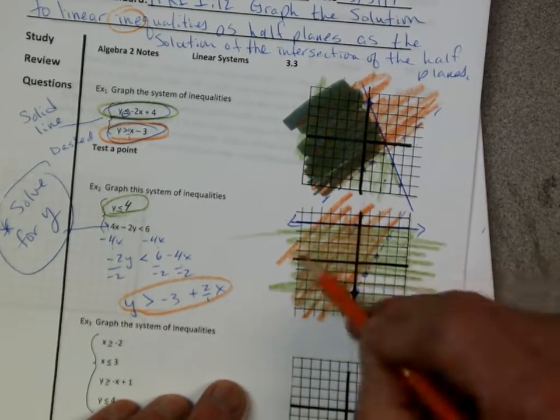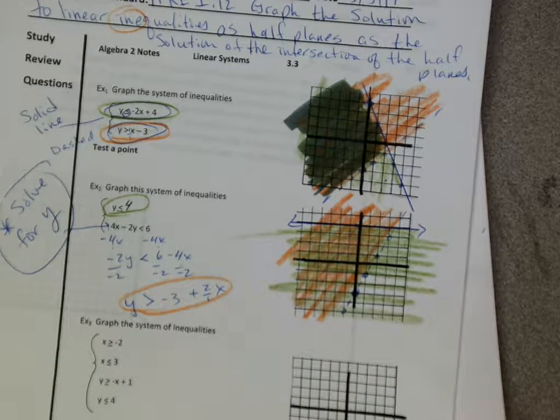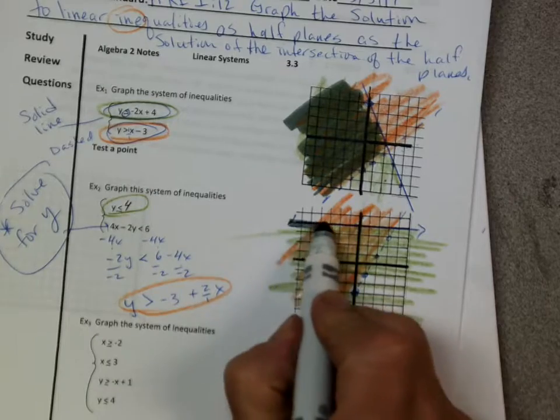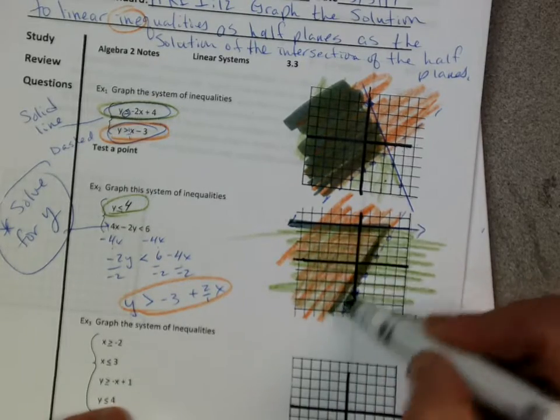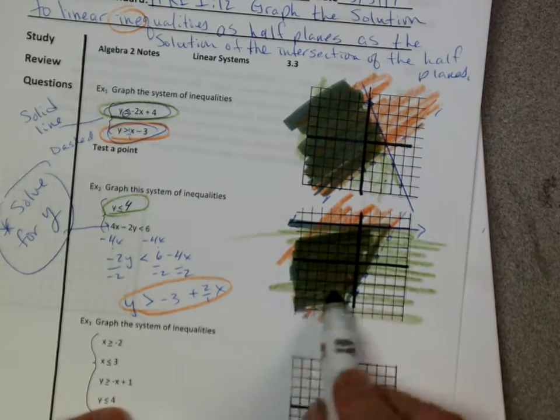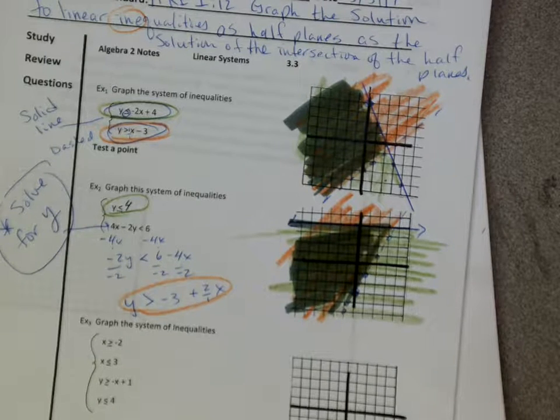Now, what I've found is where they overlap. And where they overlap is the solution. So I make that region darker than all the rest to show that that's my answer, okay? Thumbs up? Okay. Should be easy. I mean, we did this in algebra.